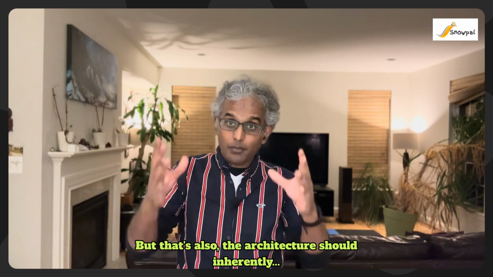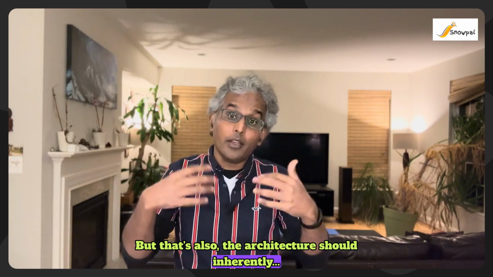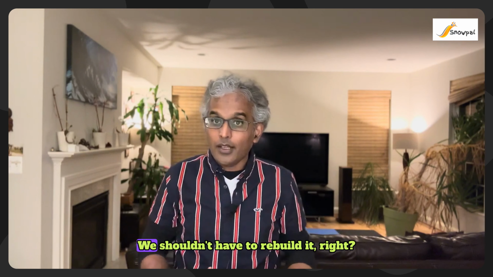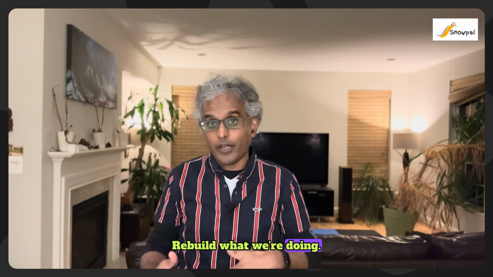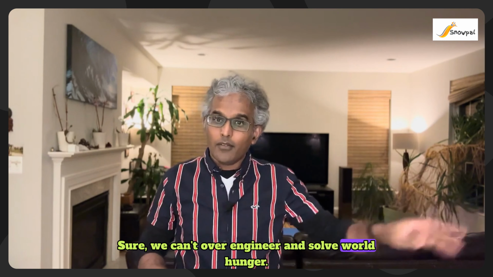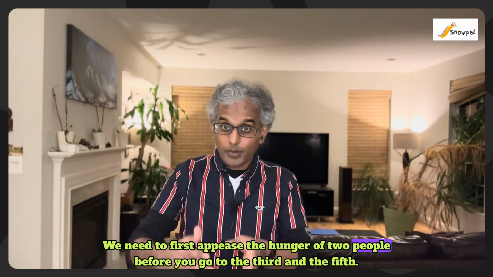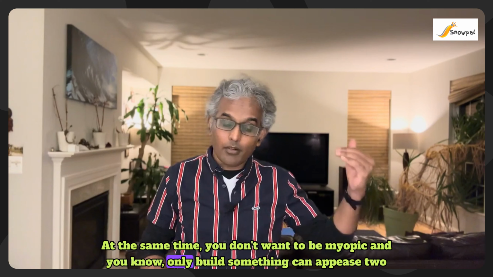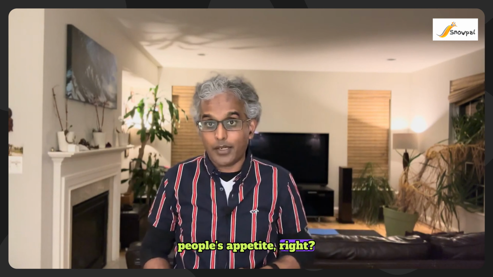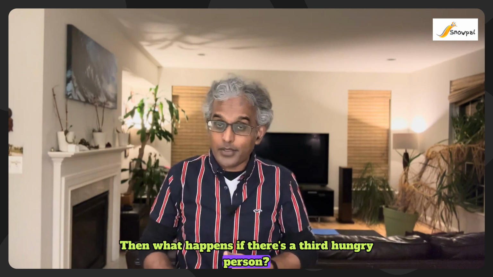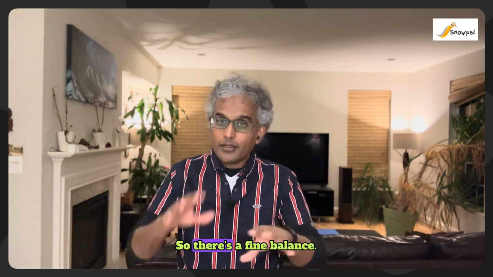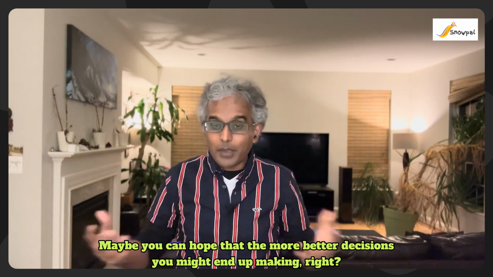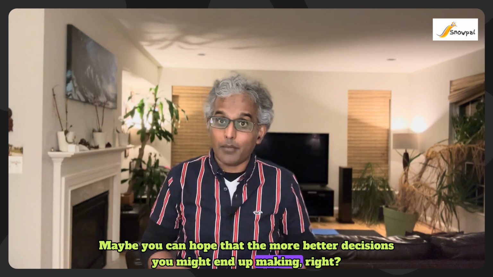But the architecture should inherently, even if it doesn't support it, meaning you have to make some tweaks and alterations, we shouldn't have to rebuild what we're doing. Sure, we can't over-engineer and solve world hunger. We need to first appease the hunger of 2 people before we go to the 3rd and the 5th. At the same time, you don't want to be myopic and only build something that can appease 2 people's appetite, right? Then what happens if there's a 3rd hungry person? You can't redo what you're doing. So there's a fine balance. The more you do this, the more gray hairs you get, I guess. Maybe you can hope that you end up making better decisions, right?